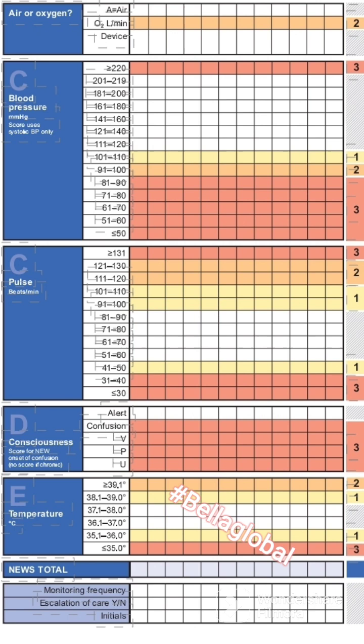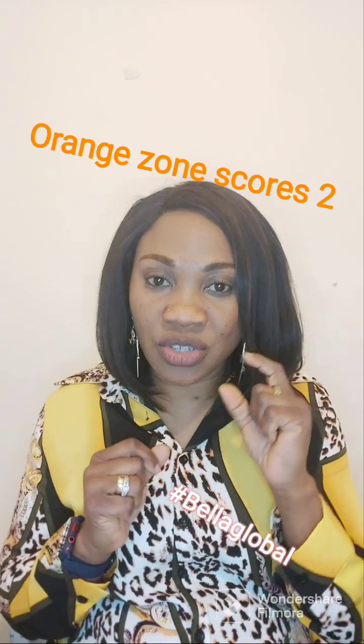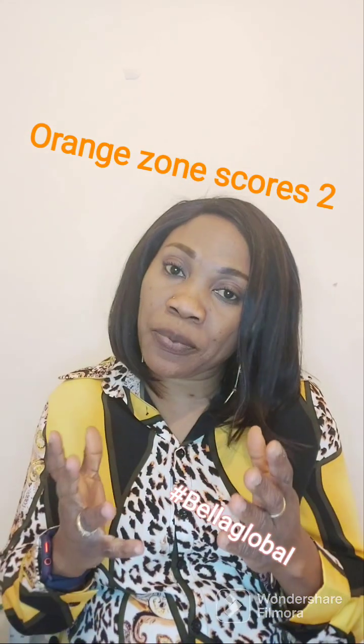But if the patient scores anything above 39.1 or equal to 39.1, it is a score of 2, and that's the orange zone. The temperature charting is very easy, self-explanatory. You just need to understand the different ranges. Once you understand the ranges, you know where to represent your figure. Again, it's represented with a thick dot.